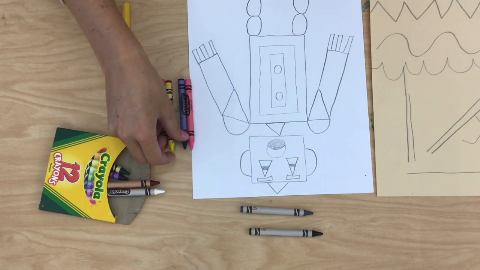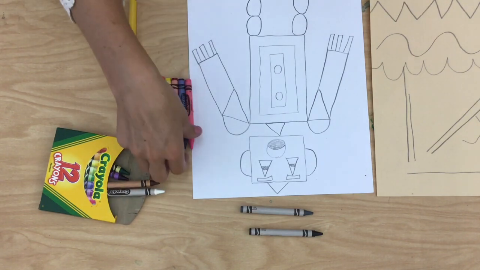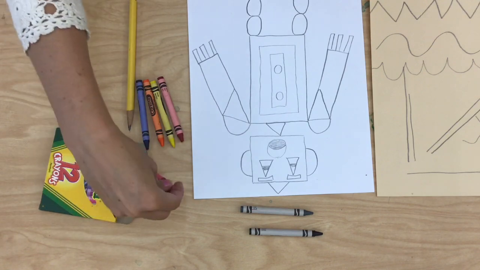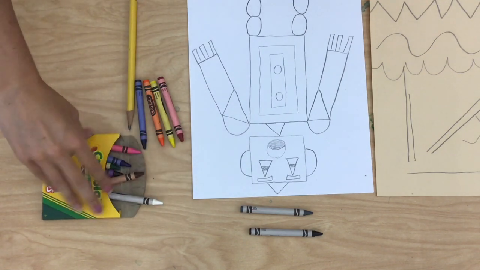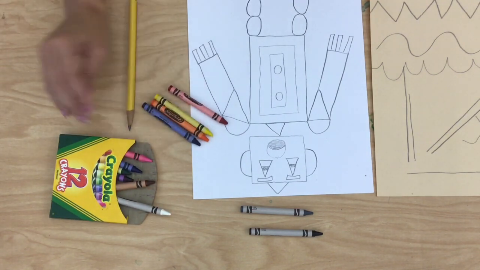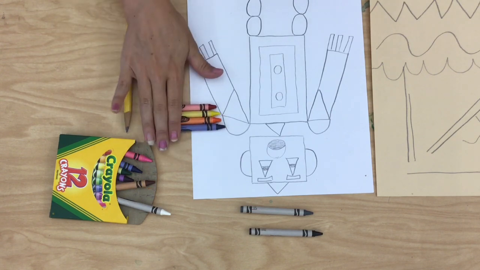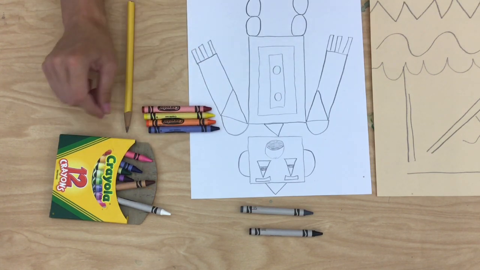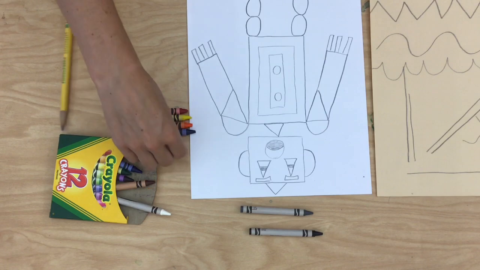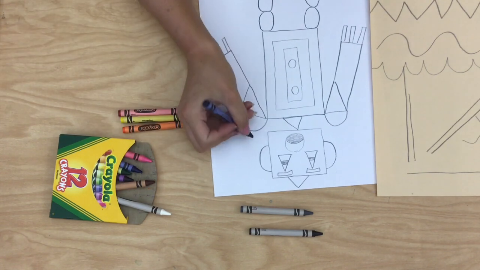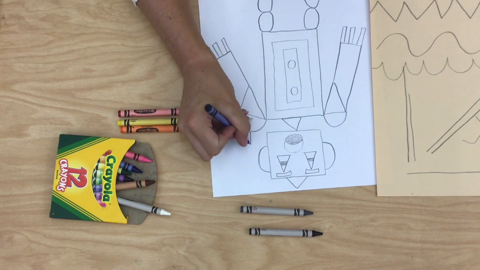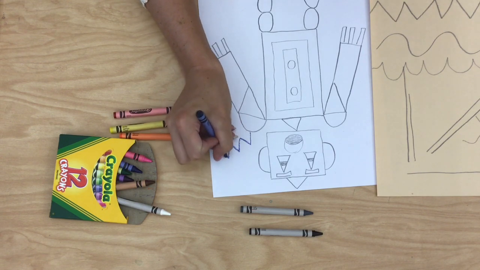I am going to go with red, yellow, orange, and blue. You could pick whatever colors you would like, but I am going to choose these 4. In the background of your shape robot, you are going to start to draw some of those lines we just talked about.